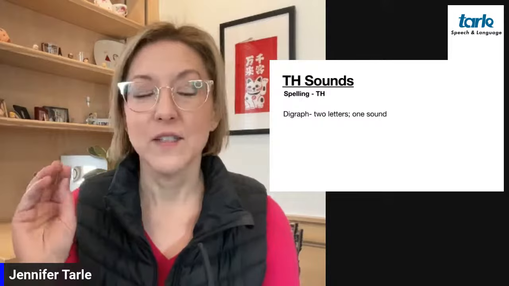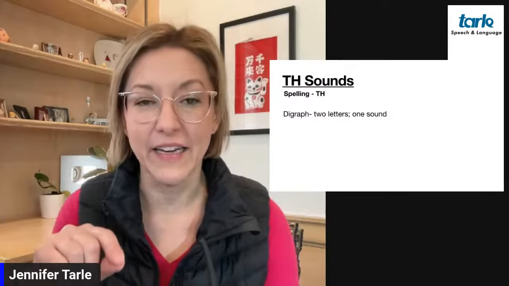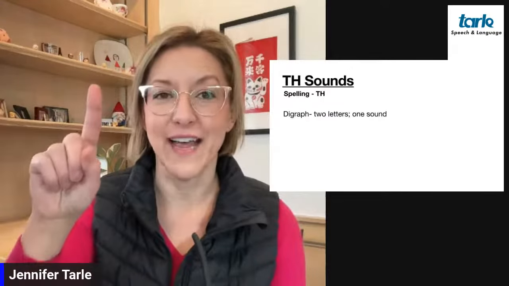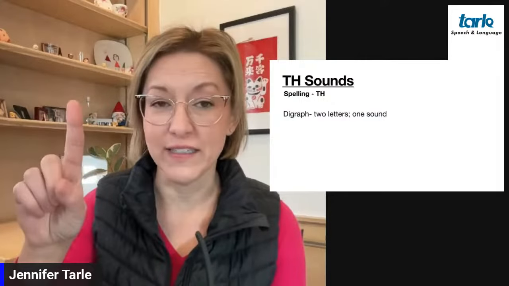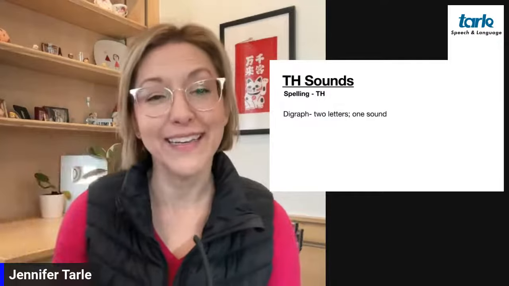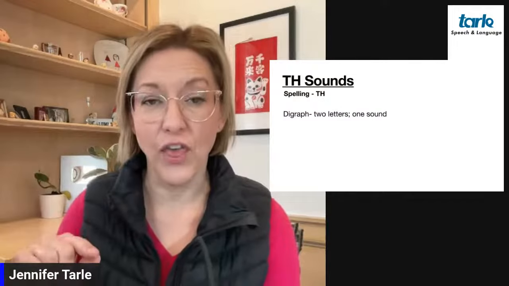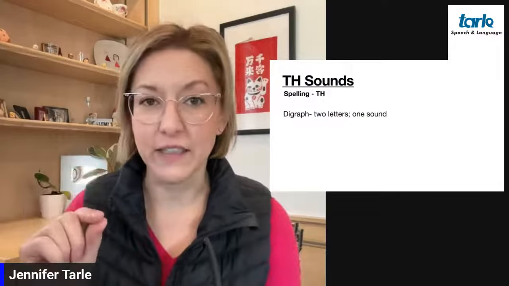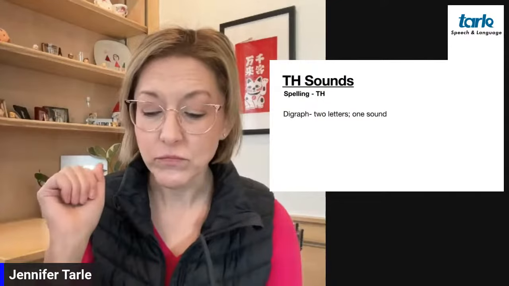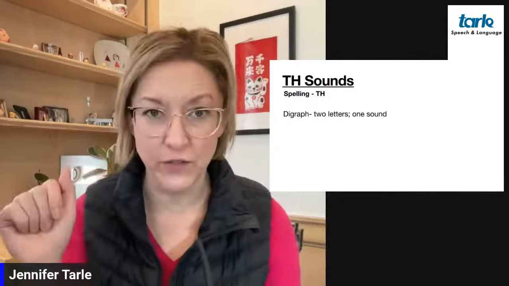With spelling, this sound is spelled with a T and an H. Two letters, only one sound. So again, two letters, one sound for that TH. This is technically called a digraph. You don't really need to know that, but that's what it is. So for both TH sounds, they're most of the time spelled with that T and the H. There is no symbol to tell you if it's voiced or not.